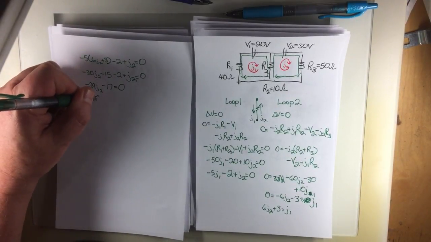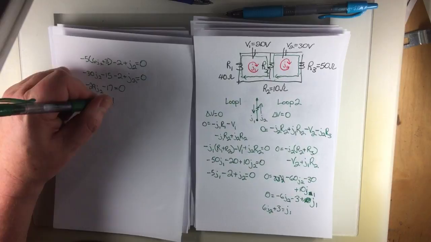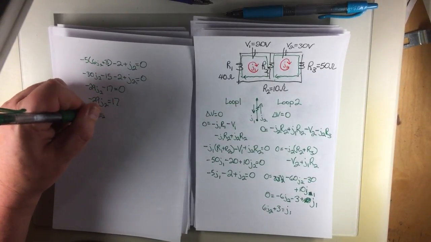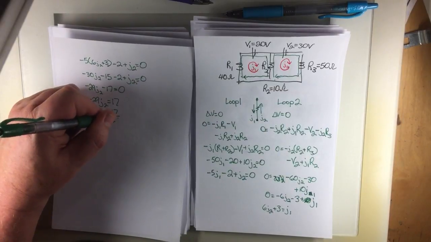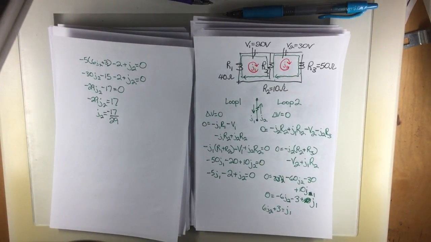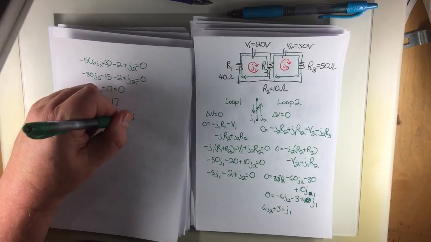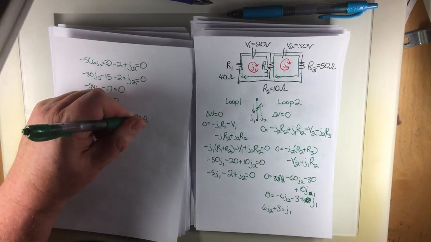So minus 29 J2 is equal to 17, or J2 is equal to minus 17 over 29, which gives me negative 0.586 amps.